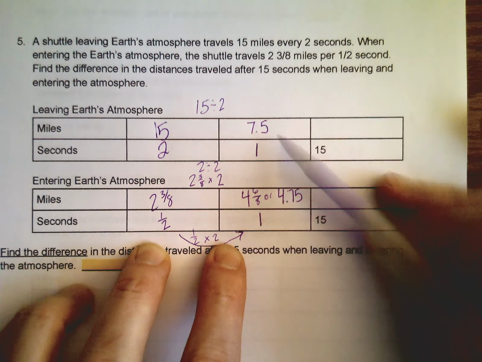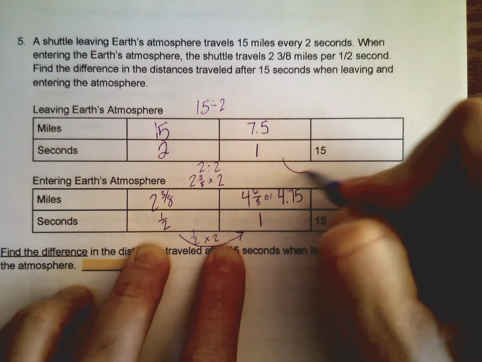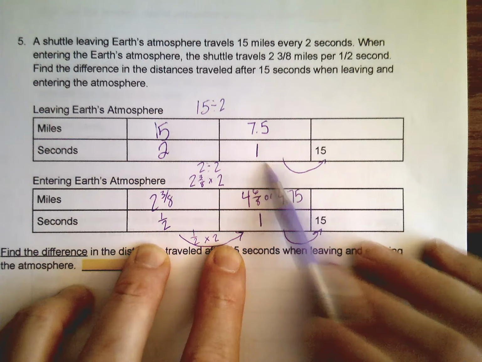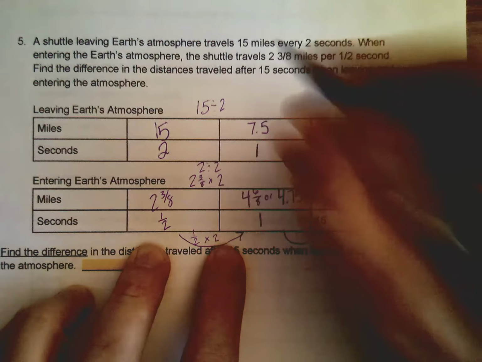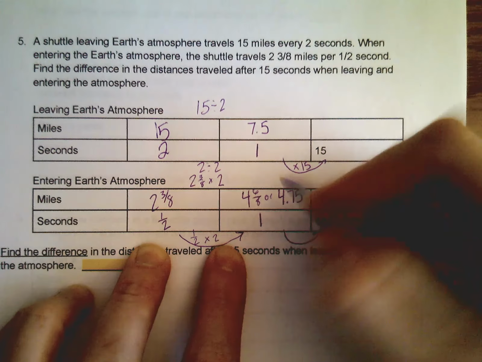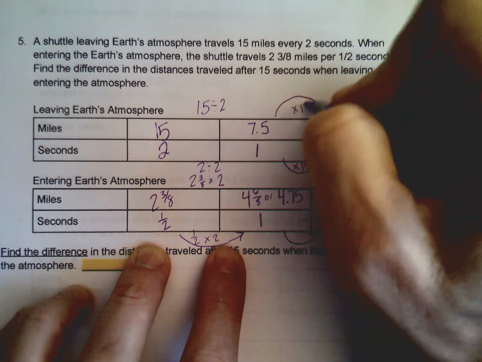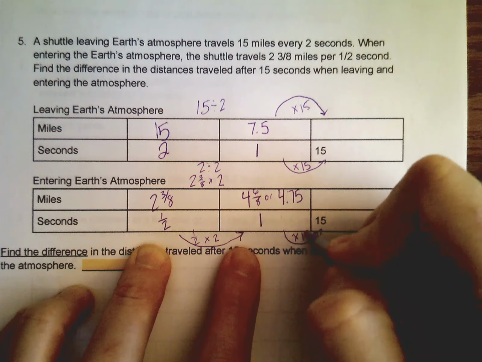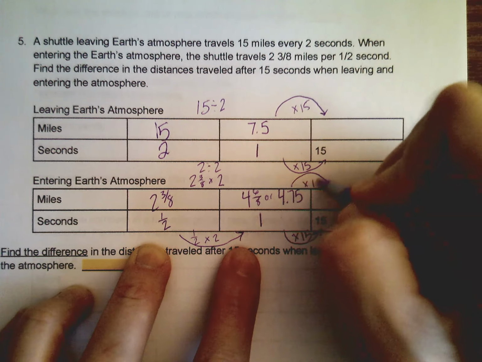Now the best part about having a unit rate in the middle is it's really easy to turn your unit rate into the ratio that we're looking for. I recognize here that I need it to be not 1 second, but 15 seconds. So it's just times 15, right? 1 times 15. So I do the same thing to the top, 7.5 times 15. Same down here, 1 times 15. So I do the same thing to the top, 4.75 times 15.